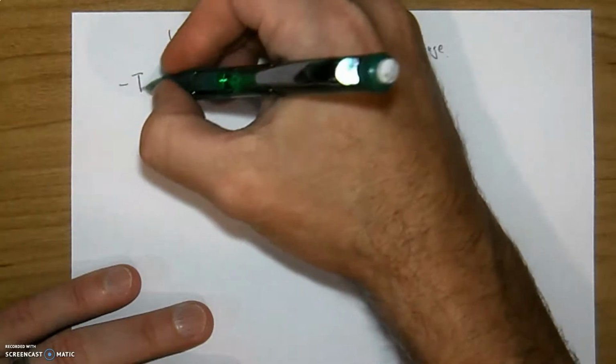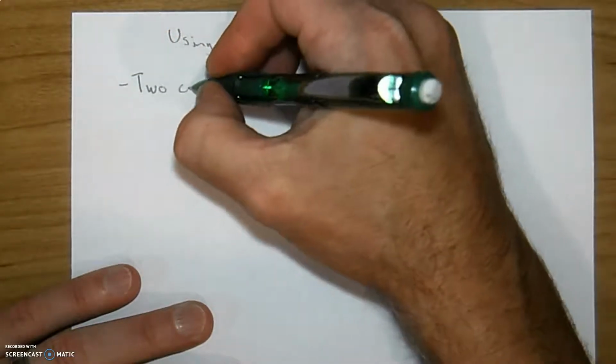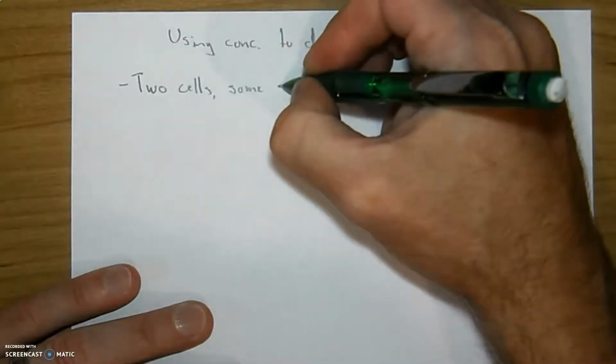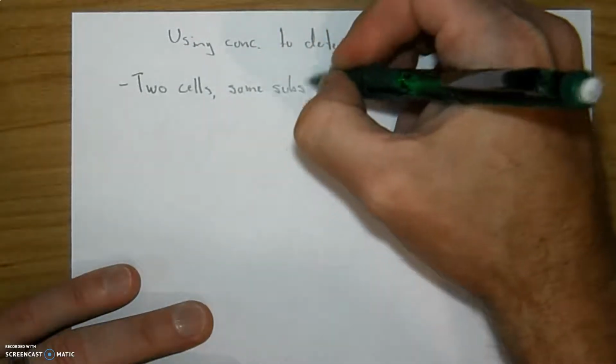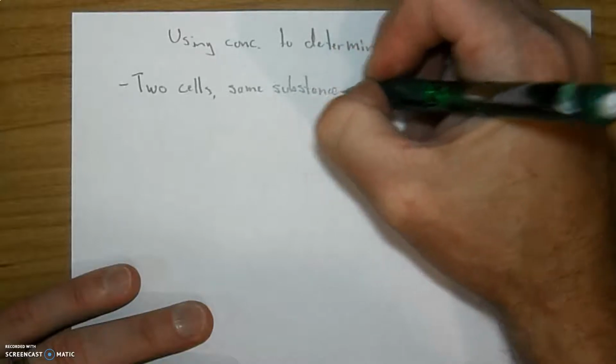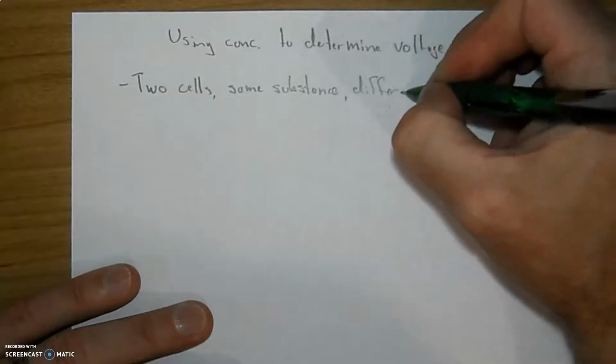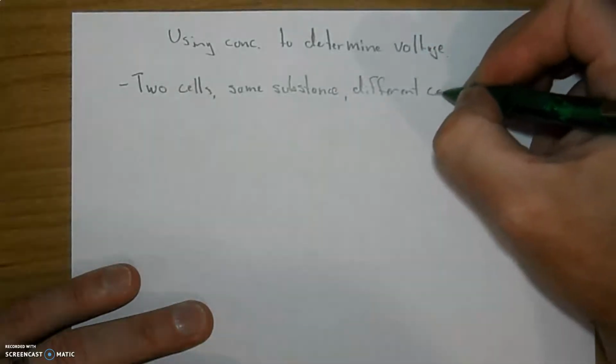Okay, what we have here, we have two cells, same substance, different concentrations.